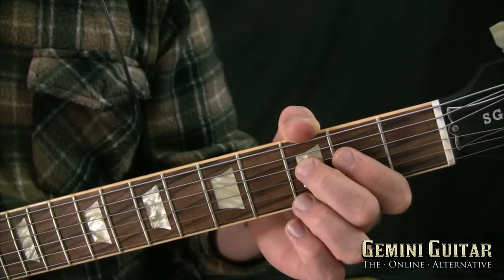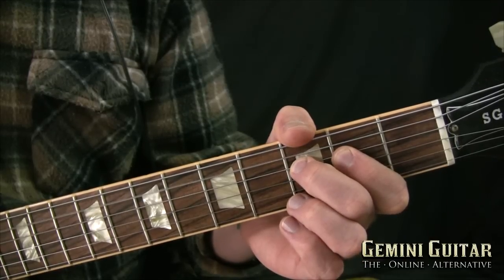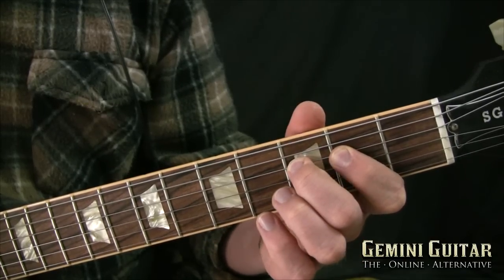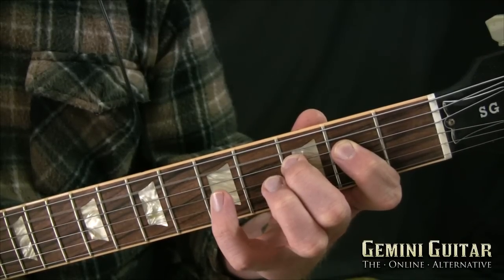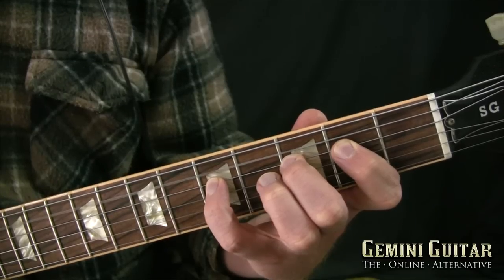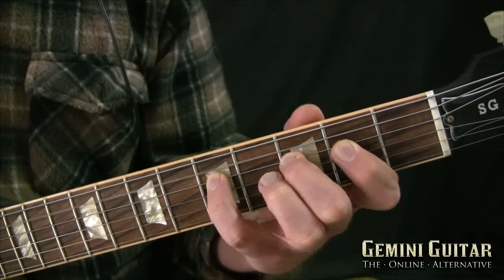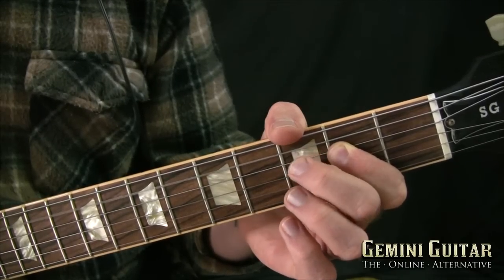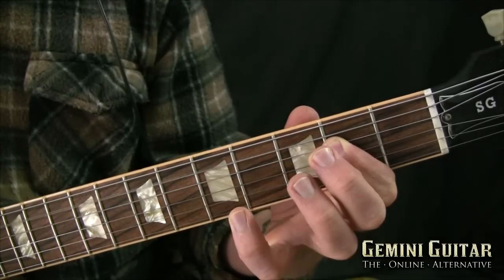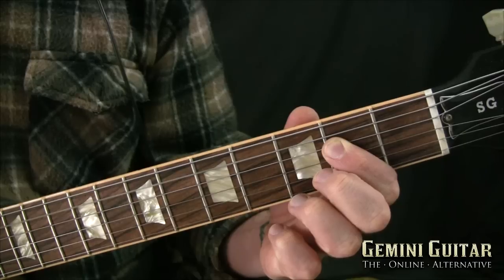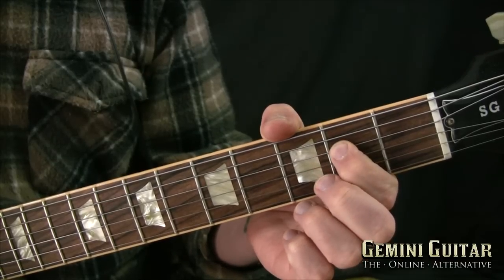Let's alternate between example 6 and example 7. Note that in the example just played, I resolved to the A fifth power chord.